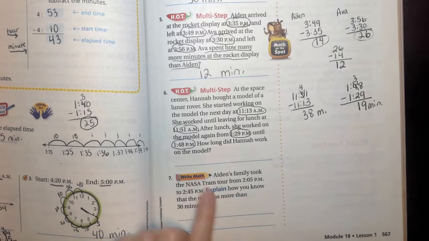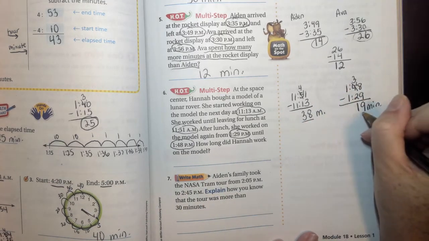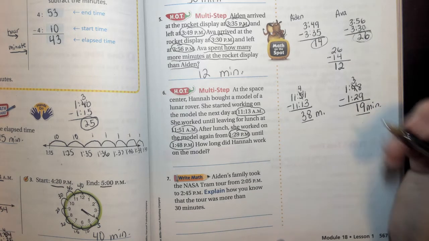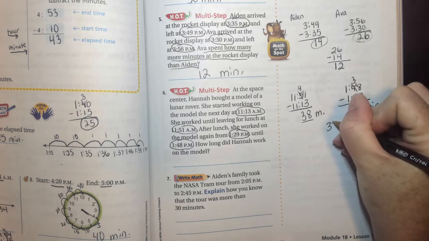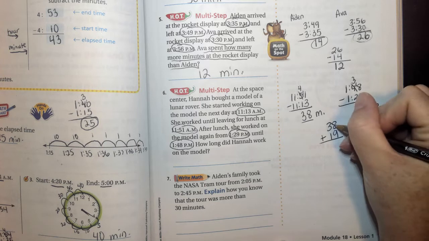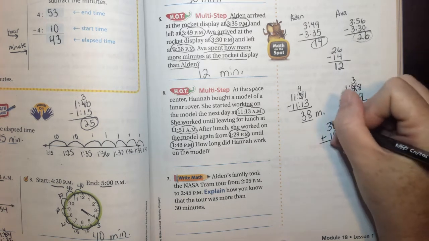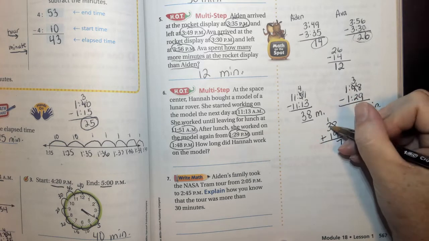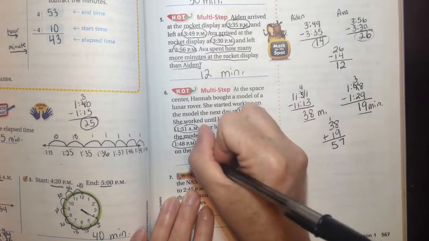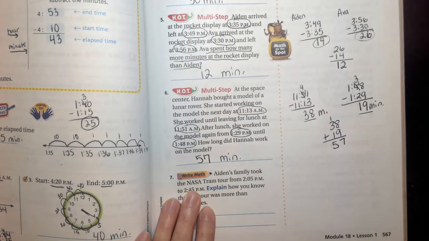But we want to know how long she worked on the model altogether. So the first time she worked 38 minutes. The second time she worked 19 minutes. So we have to combine those two times. And when we're combining, we add 38 minutes plus 19 minutes. 8 plus 9 is 17. 3, 4, 5. 57 minutes. Hannah worked for 57 minutes total.